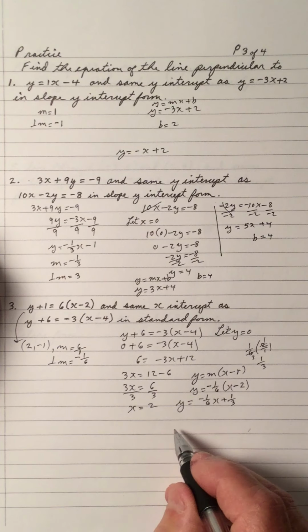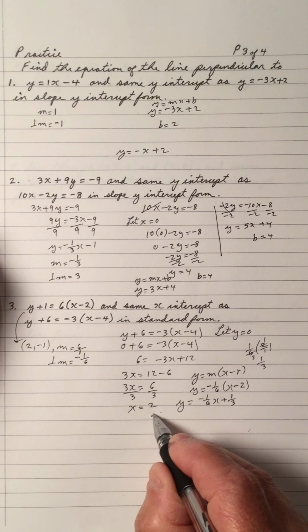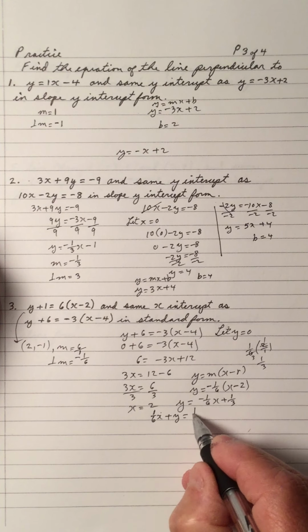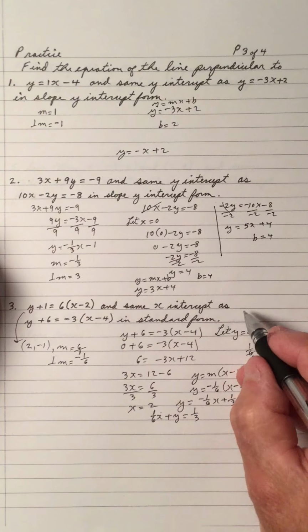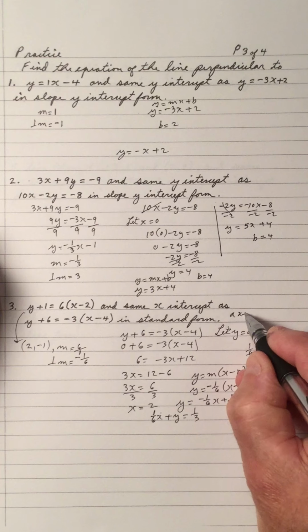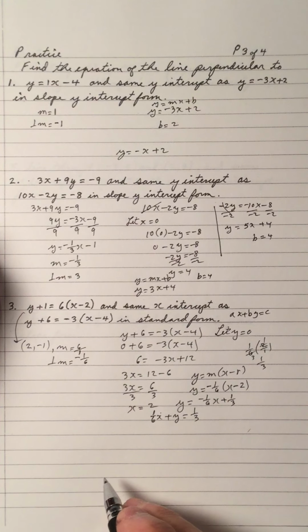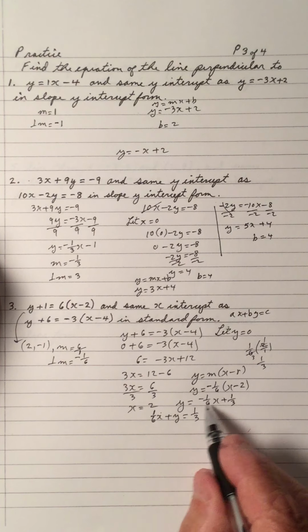Now we want to change this to standard form, so the x goes to the left side to become positive. Y is already there, and the 1/3 is positive. So the x moves over because standard form is ax plus by equals c, where a, b, and c are integers, and a is not allowed to be negative. So I move the x over.